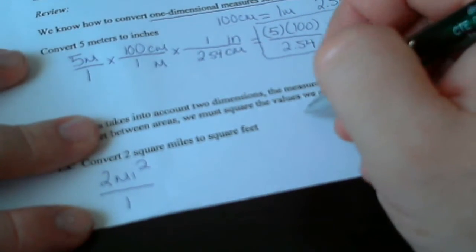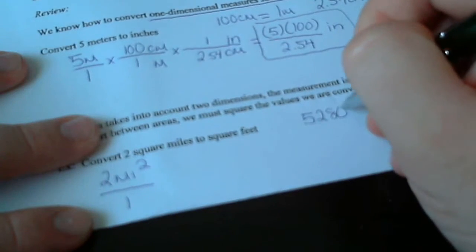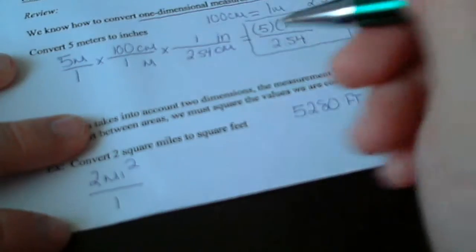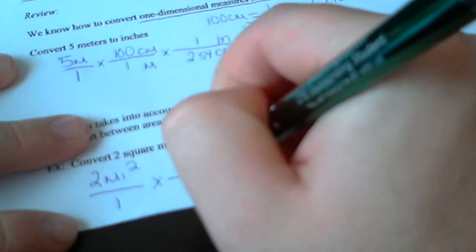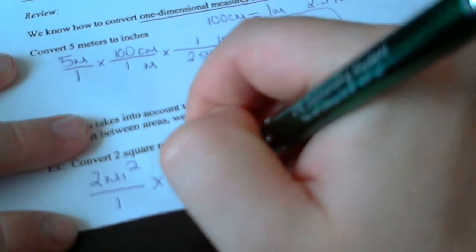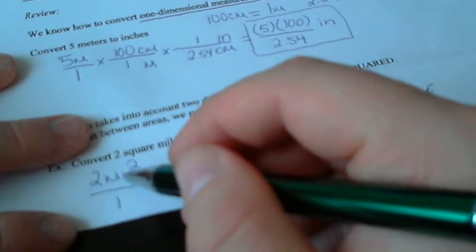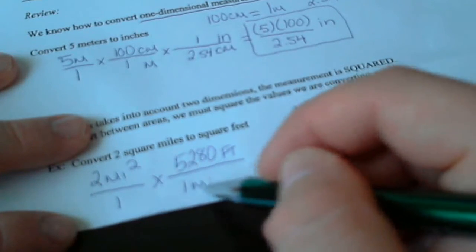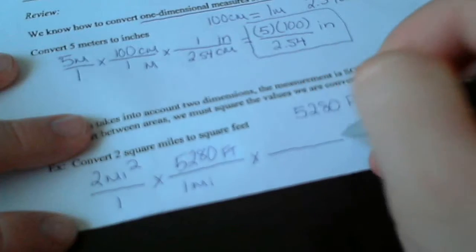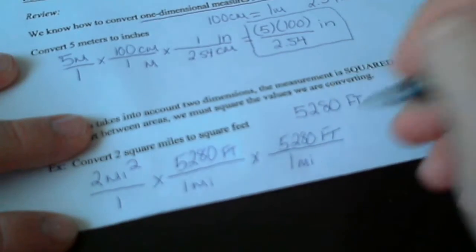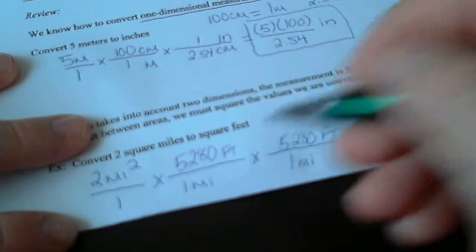Here is our conversion factor right here. 5280 feet equals 1 mile. Multiply by our conversion factor. 1 mile is 5280 feet. But the difference is we have to do this conversion again because this is square miles and this is only regular miles. So we have to do the exact same conversion again. Basically, what you need to remember is that when you convert areas, you have to do the simple conversion twice.